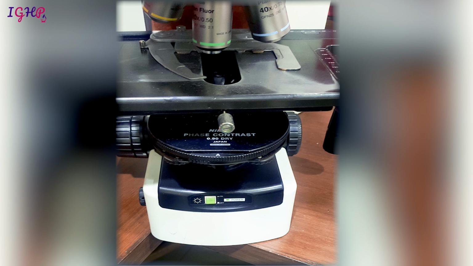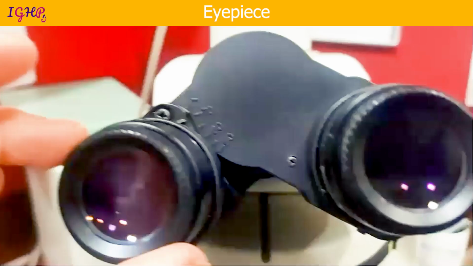So this is the stage of the microscope where we are going to put our slides, and through those slides we are going to enter into this adventurous histopathology world. So let us understand some basic parts of the microscope before we move further.